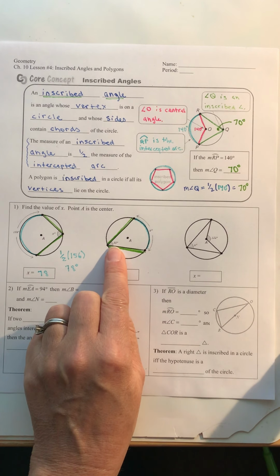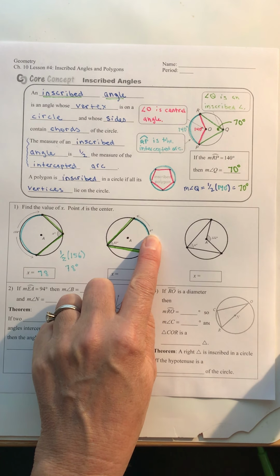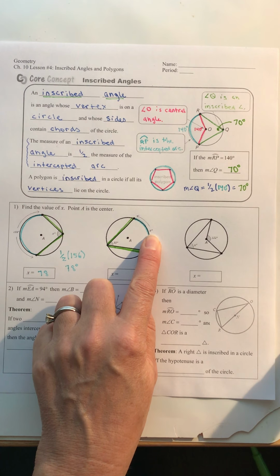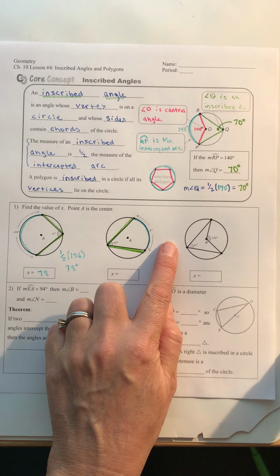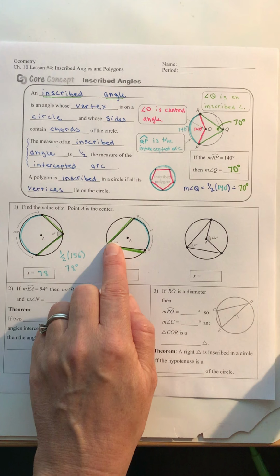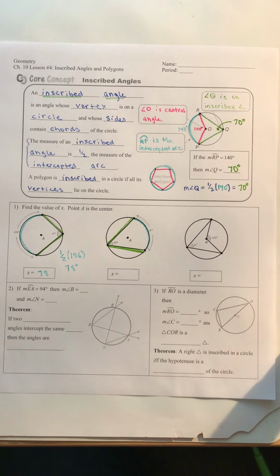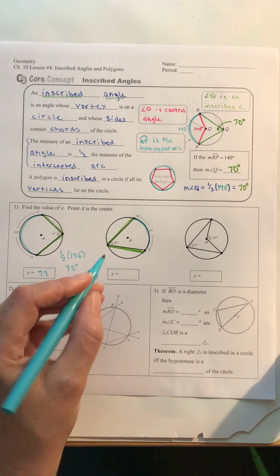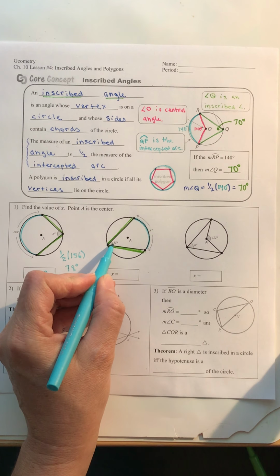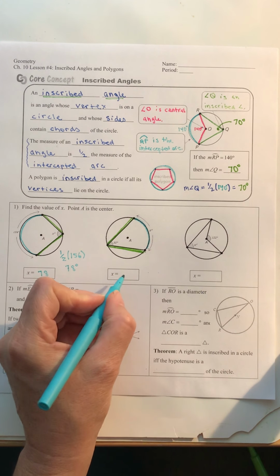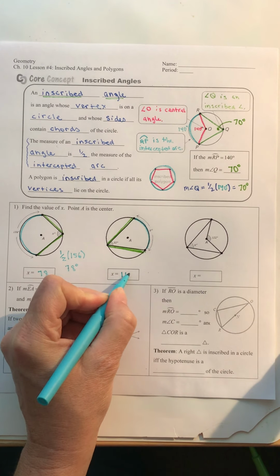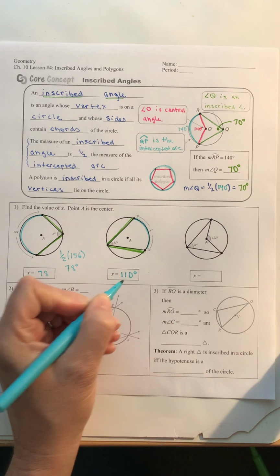So if this angle is 55 degrees, then the intercepted arc must be double that. The angle is smaller than the arc. The inscribed angle is equal to half of the intercepted arc. So if this angle is 55 degrees, then this arc must be 110 degrees.